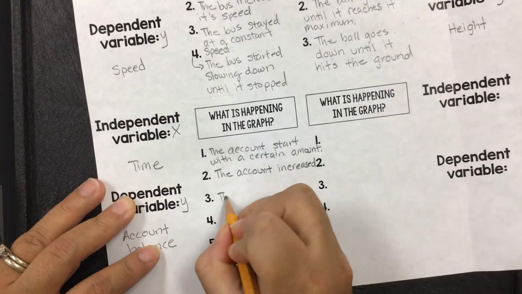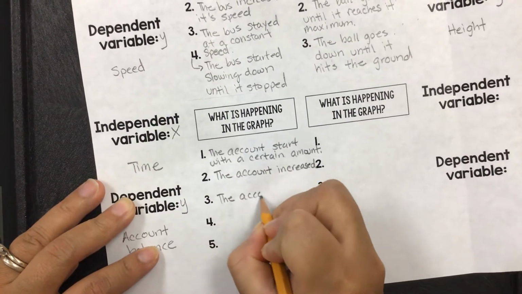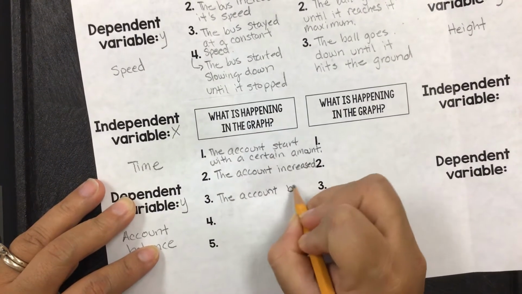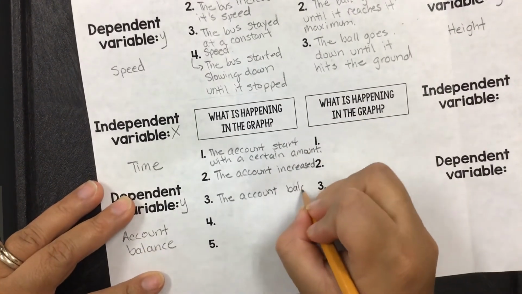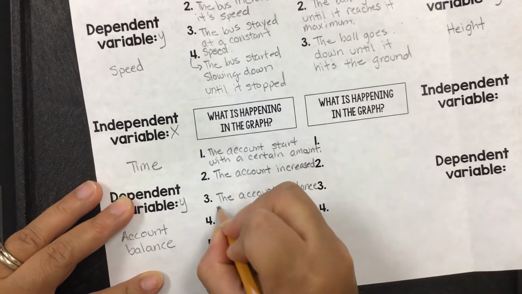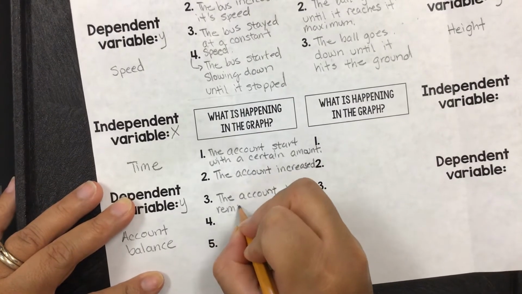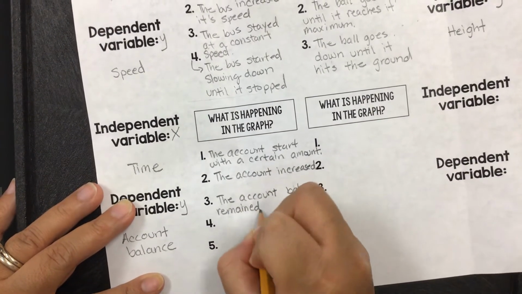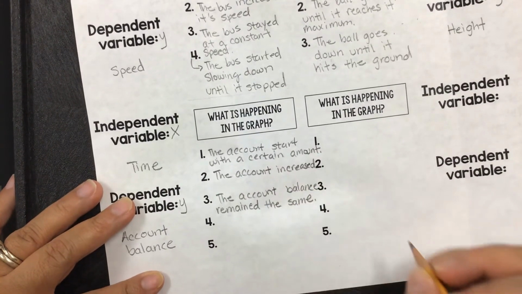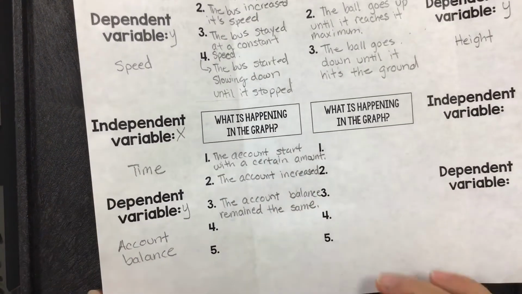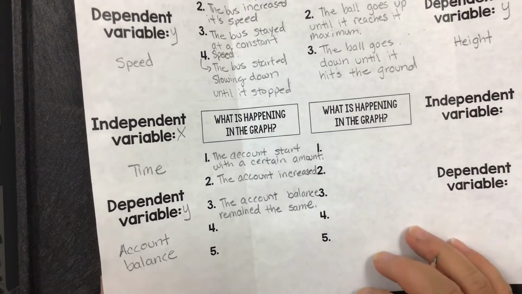So the account balance remained the same. For a while, we're not sure about the time increments too. We could make up some figures.